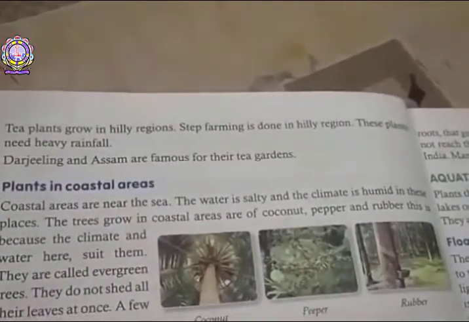Tea plants grow in hilly regions. Step farming is done in hilly regions. These plants need heavy rainfall. Darjeeling and Assam are famous for tea gardens. We cannot grow tea plants in all places because these plants require heavy rainfall. These plants mostly grow in Darjeeling and Assam. That is why Darjeeling and Assam are famous for tea gardens.